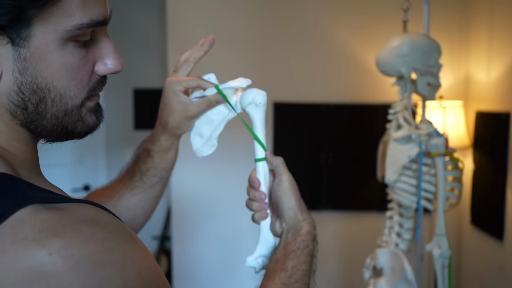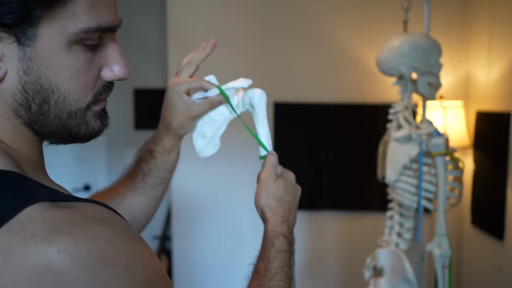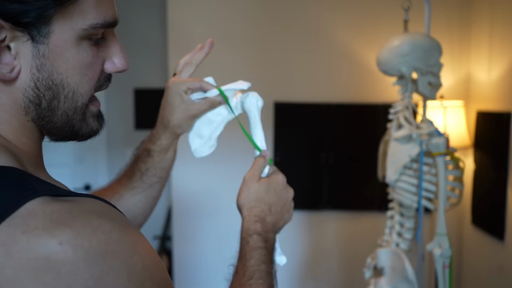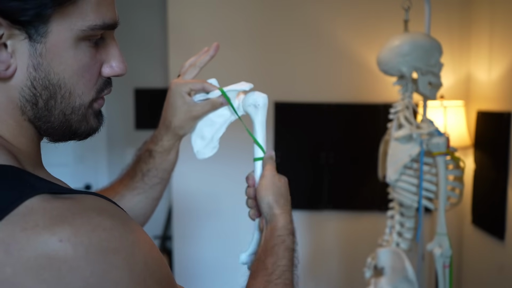So if I really internally rotate my arm, you'll see how this insertion, watch my thumb, it's gonna move more to the side of the body and more toward the front of the body. Whereas if I rotate my arm this way, which would be external rotation, what will happen is my thumb will move backward, okay? And so really where this insertion is gonna point is where the upper arm is gonna be pulled by the rear delt.